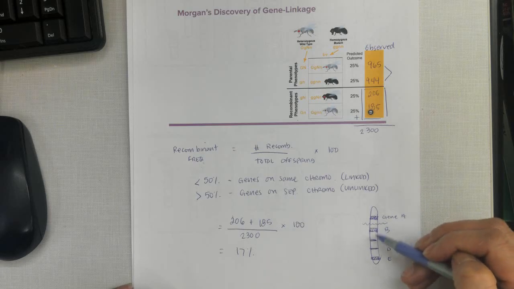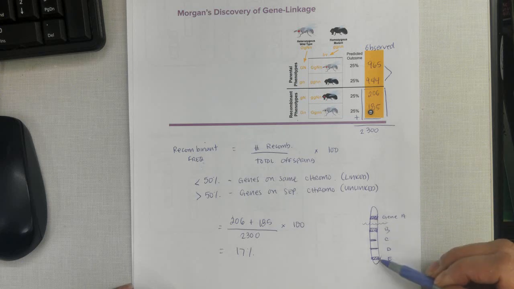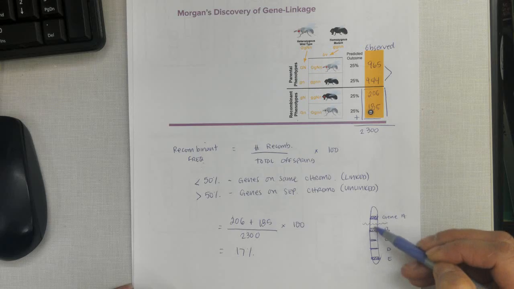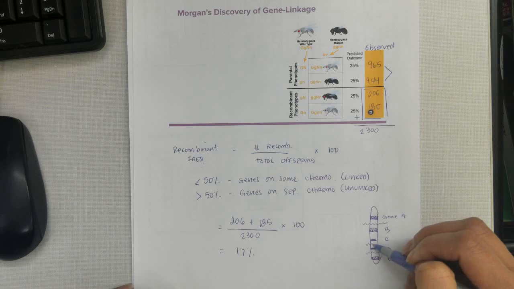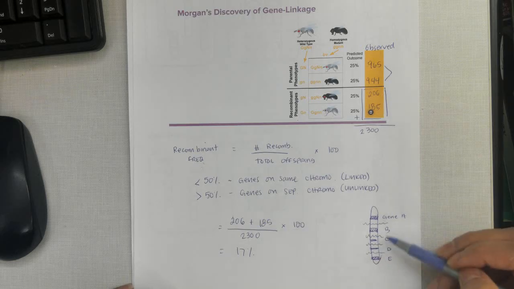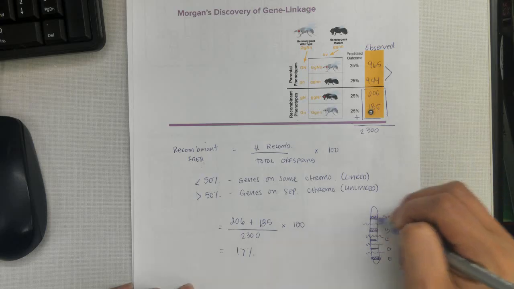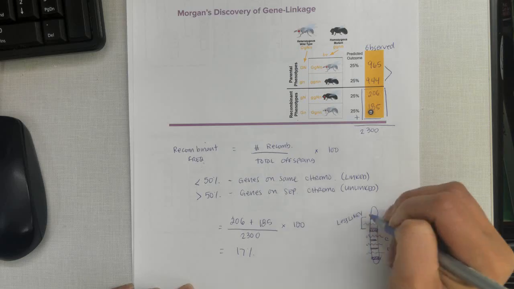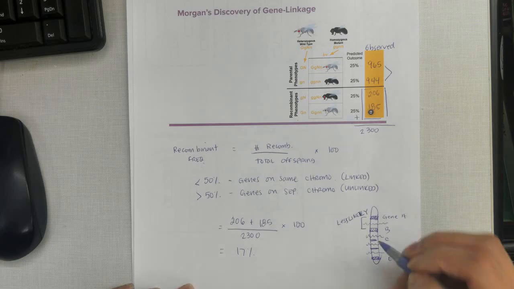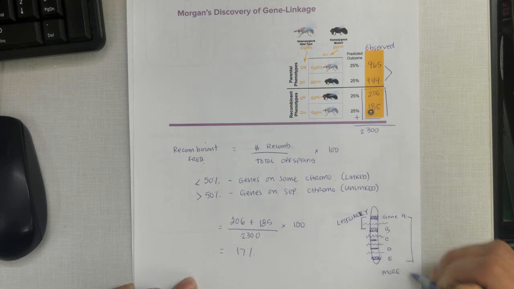Compared to A through E, there are so many more spaces where crossing over can happen. There's more of a chance because gene A and gene E are so far apart. So crossing over between A and B is going to be less likely, compared to A and E, where it's going to be more likely because they're farther apart.